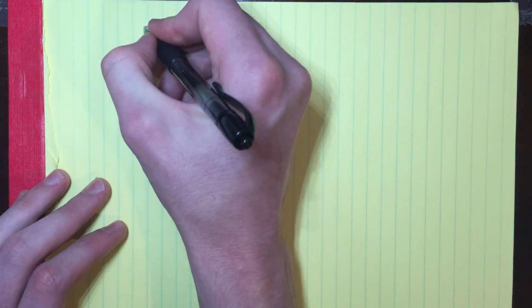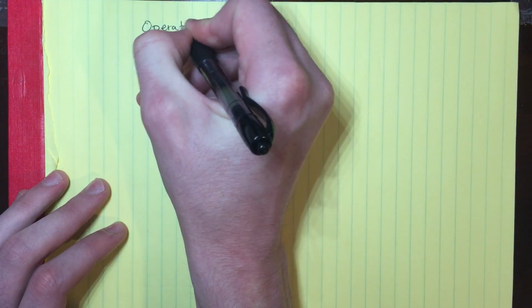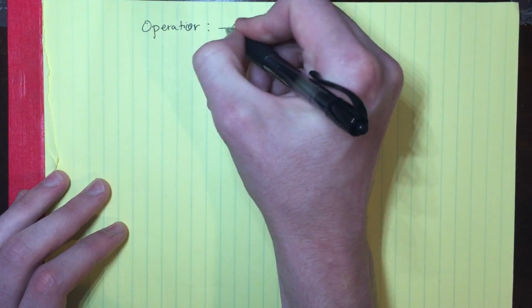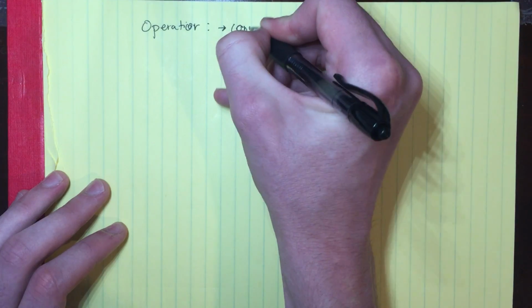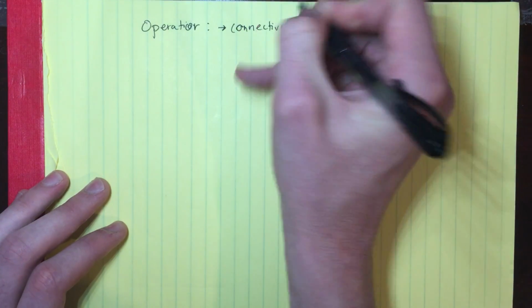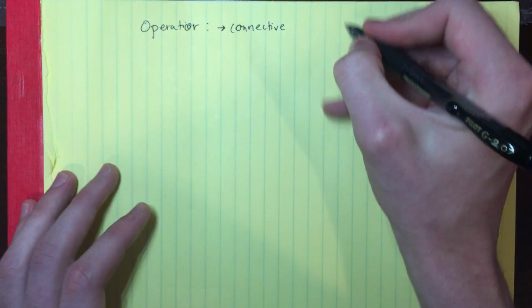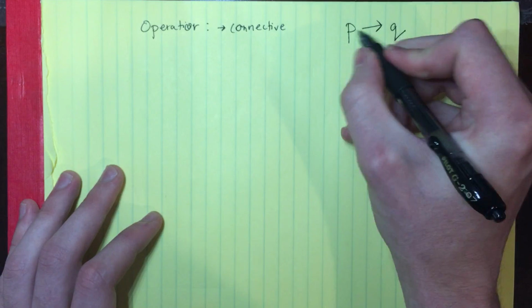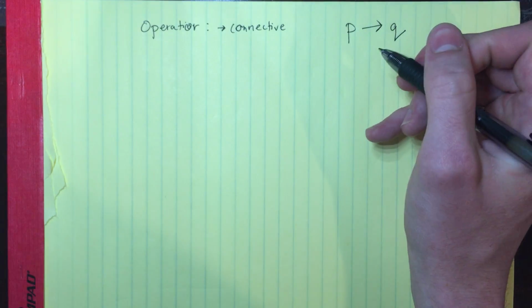There's one more quick thing. I only have two more minutes left. I can't go over 15 minutes, but there's also a connective, because we learned that if an operator combines two different propositional variables, it's a connective.